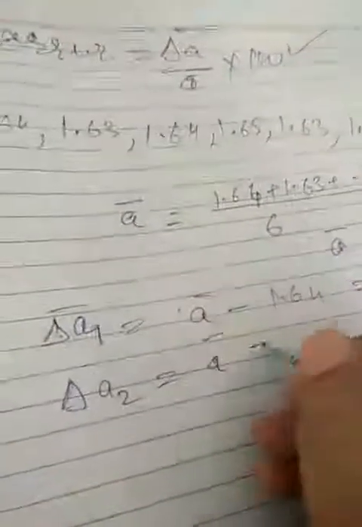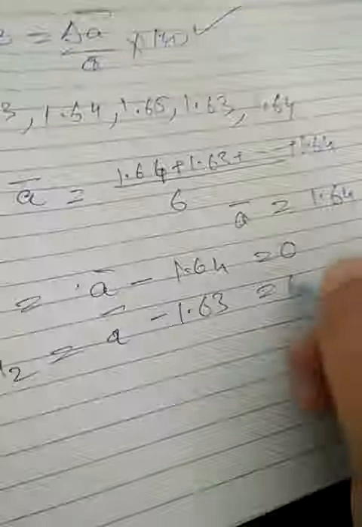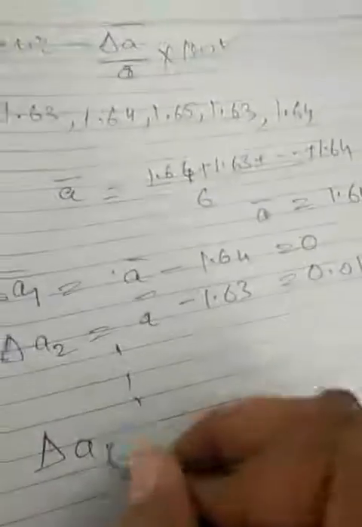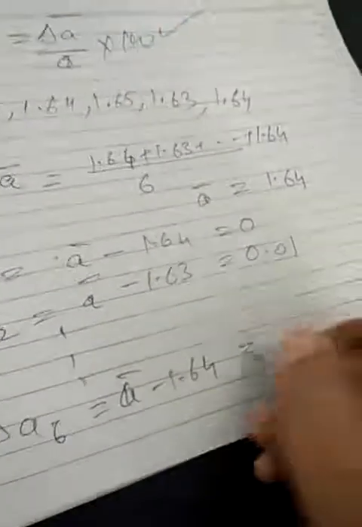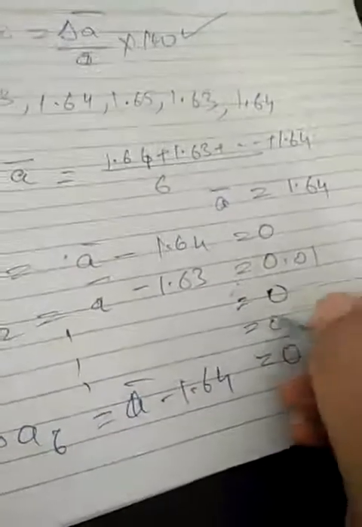Second value, delta A2, is A bar minus 1.63, so it is 0.01. Similarly all the values are calculated. A6 is A bar minus 1.64, which is 0. The third value is 0, the fourth value is 0.01, the fifth value is 0.01.